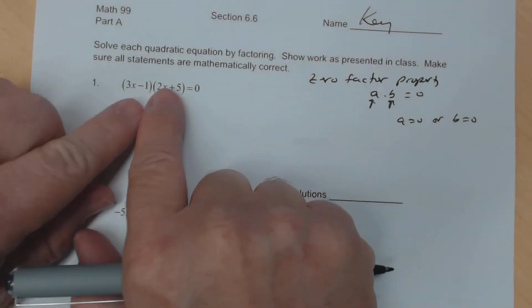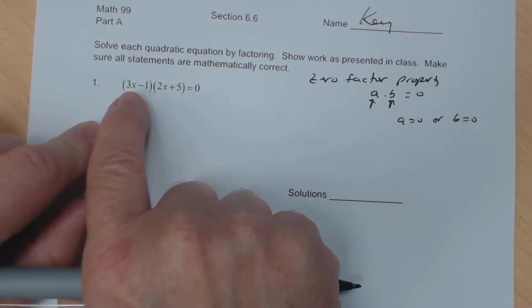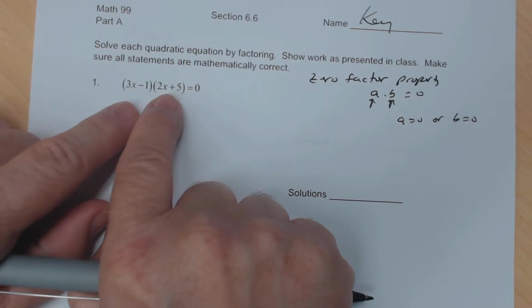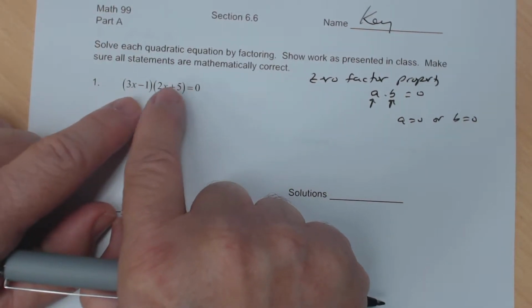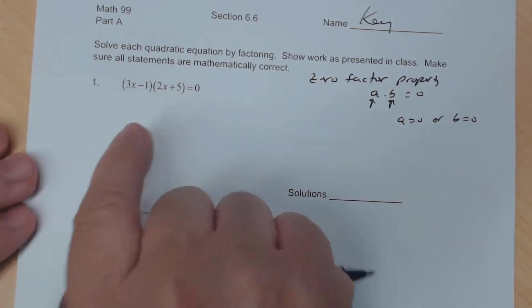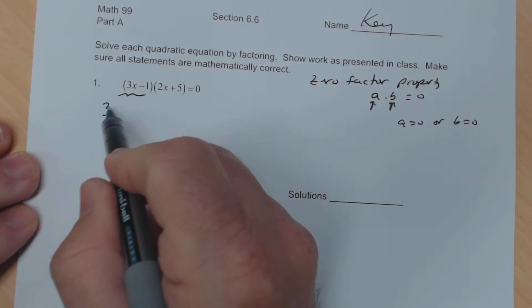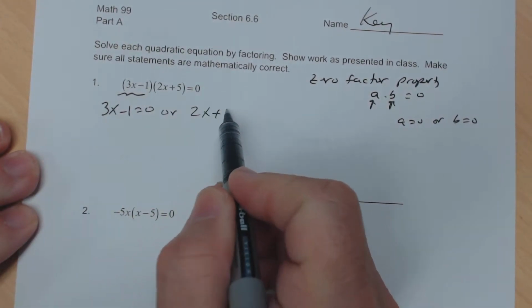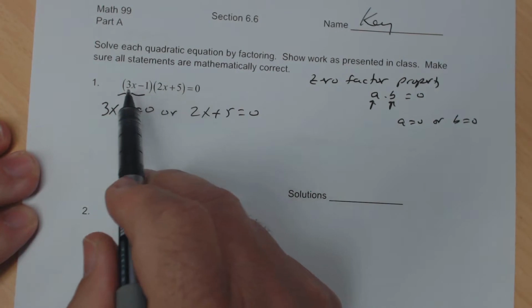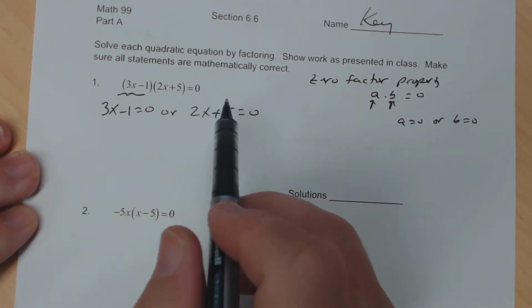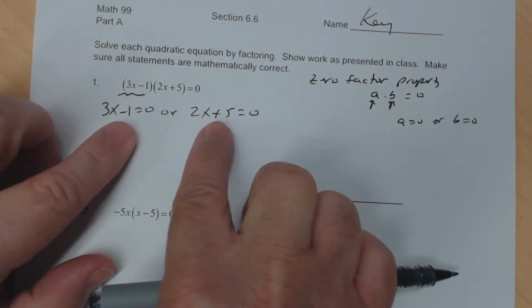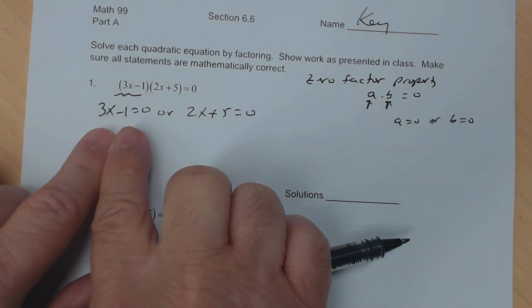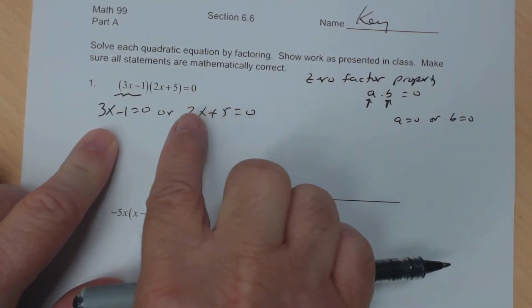Okay, so what this says is that I have these two factors. My first factor is 3x minus 1. My second factor is 2x plus 5, so that product is 0. In order for that product to be 0, the only way that can happen is if 3x minus 1 equals 0 or 2x plus 5 equals 0. All right, so I have this quadratic equation and I ended up with two linear equations. And so I'm going to solve each of these linear equations. And what I used here was the zero factor property.